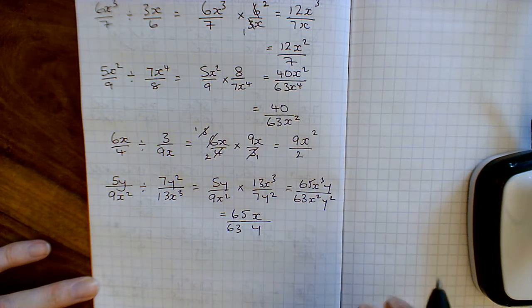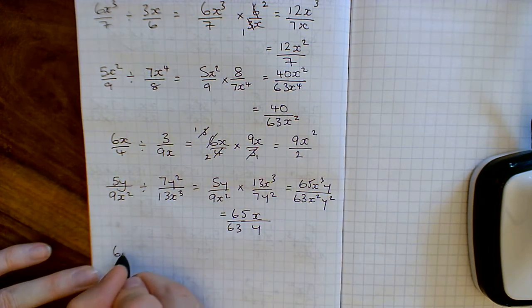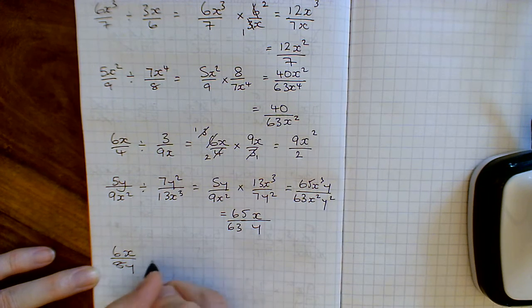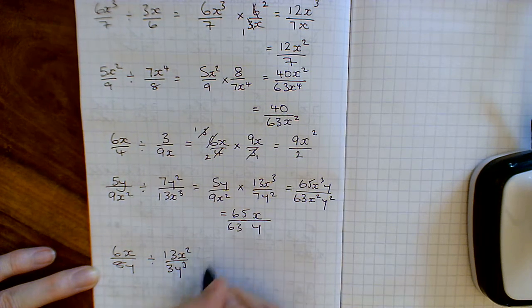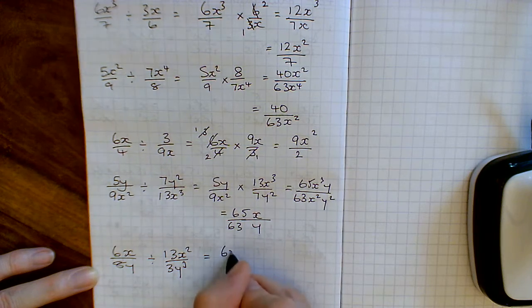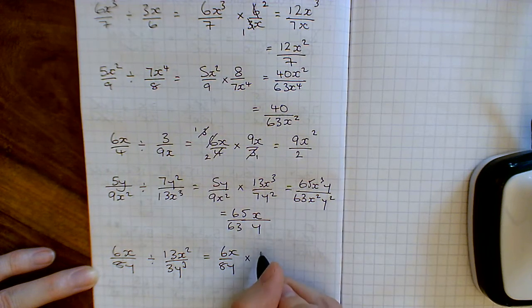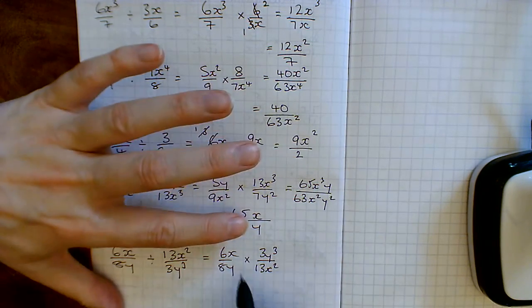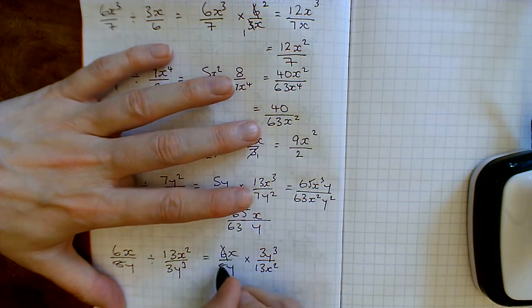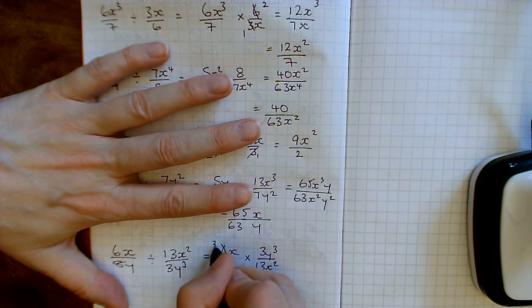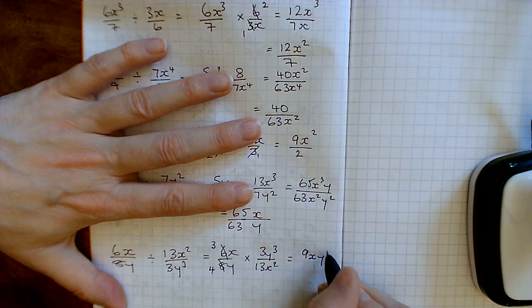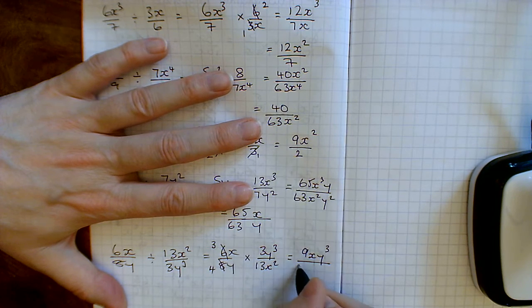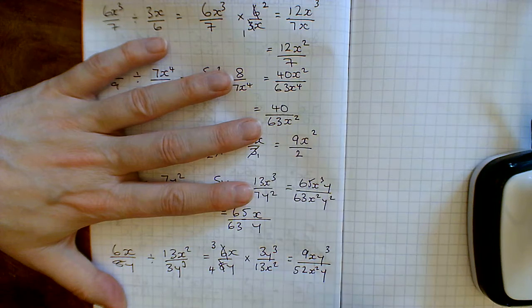Last question I've got is 6x over 8y divided by 13x squared over 3y cubed, which equals 6x over 8y times by 3y cubed over 13x squared. Any numbers? Yes, the numbers go there. So 6 divided by 2 is 3, 8 divided by 2 is 4. So that leaves me 3 3s are 9, x y cubed over 4 13s are 52, x squared y.